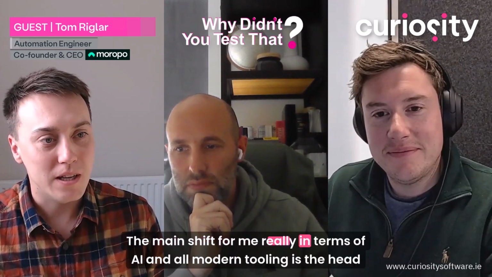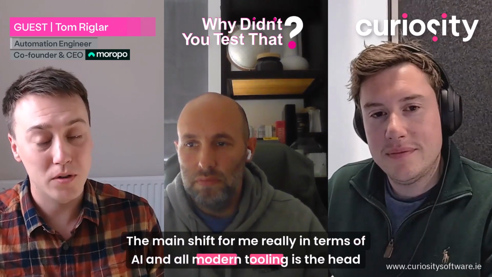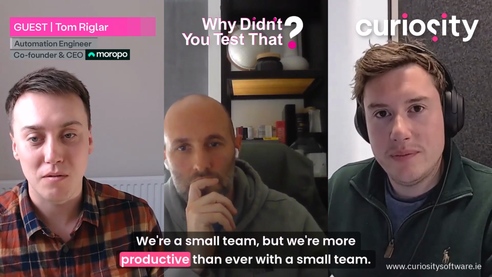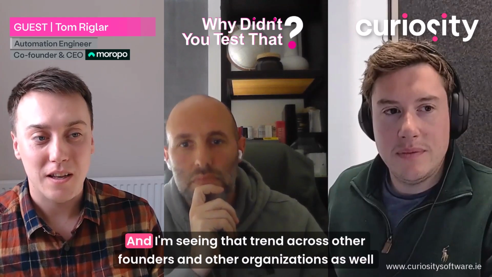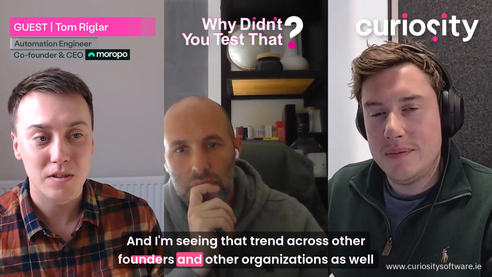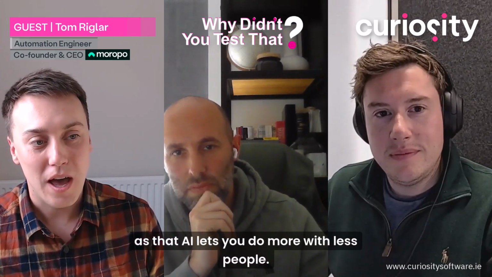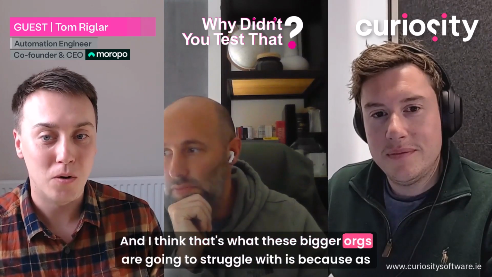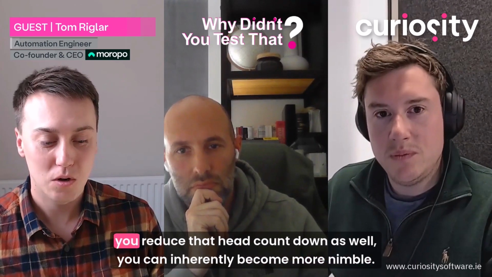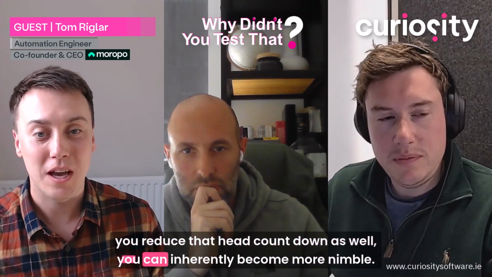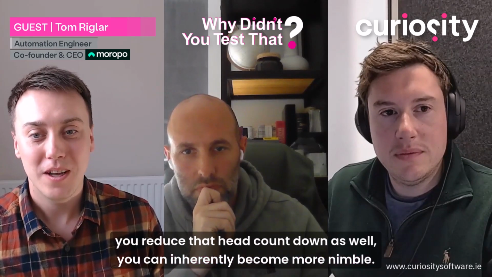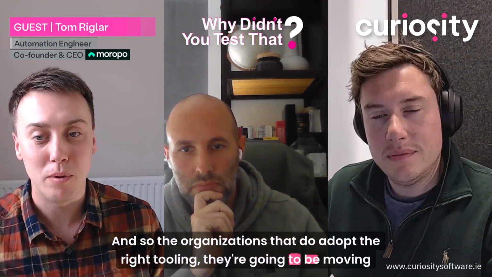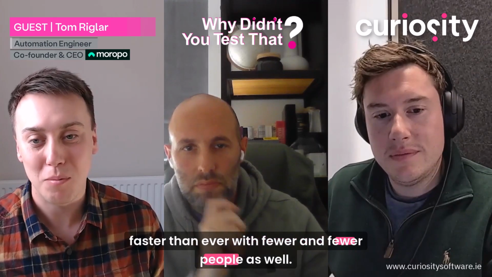The main shift for me, really, in terms of AI and all modern tooling, is the headcount. We're a small team, but we're more productive than ever with a small team, and I'm seeing that trend across other founders and other organizations as well. Is that AI lets you do more with less people, and I think that's what these bigger orgs are going to struggle with, is because as you reduce that headcount down as well, you can inherently become more nimble. And so the organizations that do adopt the right tooling, they're going to be moving faster than ever, with fewer and fewer people as well.